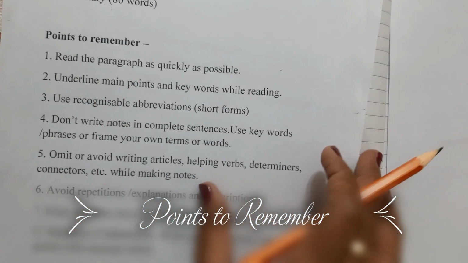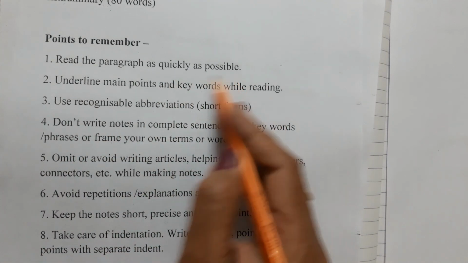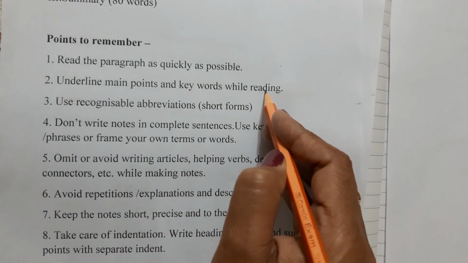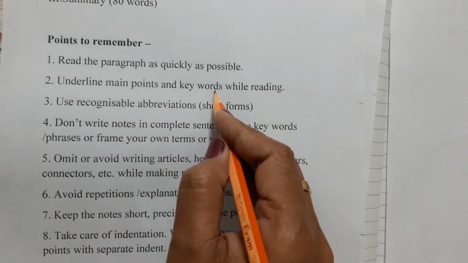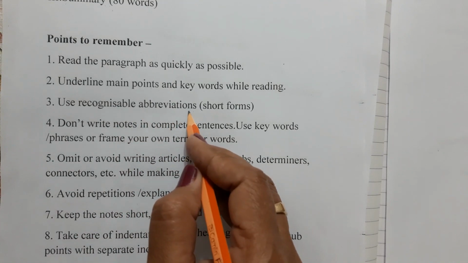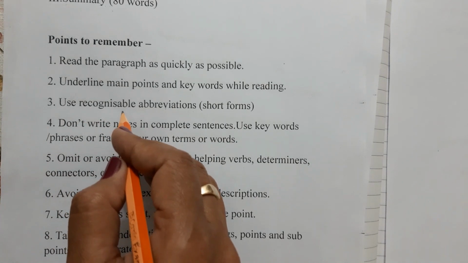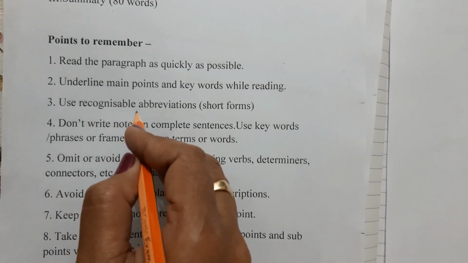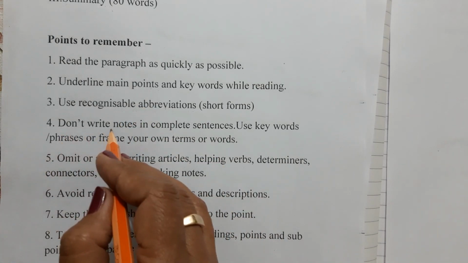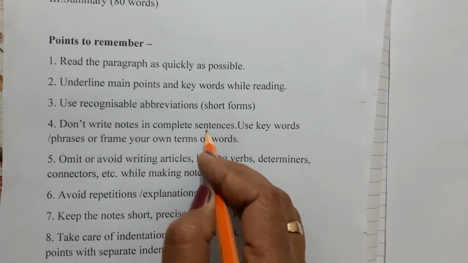Read the paragraph as quickly as possible because you do not have too much time. Underline main points and keywords while reading the passage. These points and keywords only you can use in your notes. Use recognizable abbreviations or short forms. These abbreviations should be clear. When somebody reads, somebody should be able to make out what word you are using. Do not write notes in complete sentences.